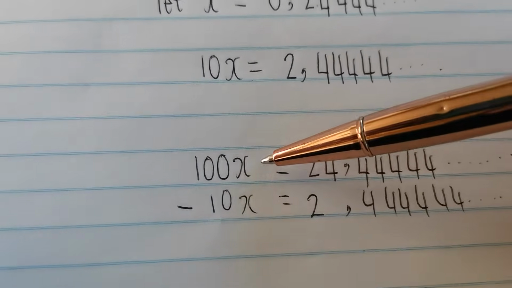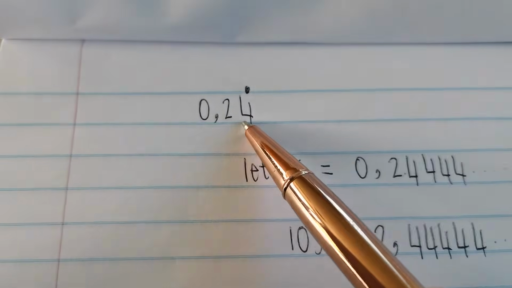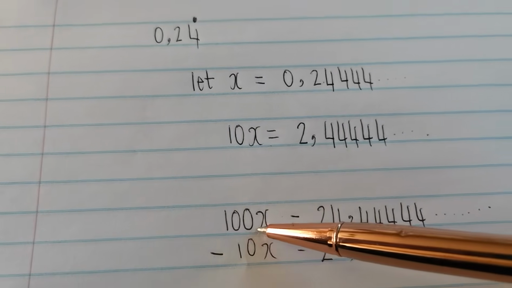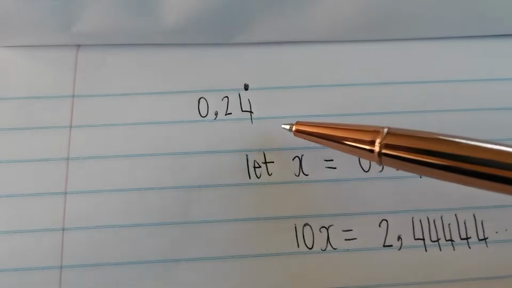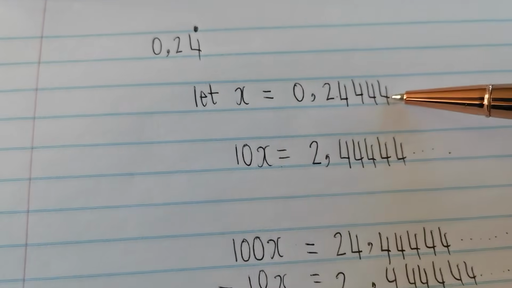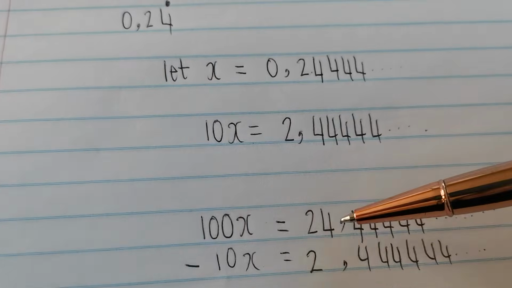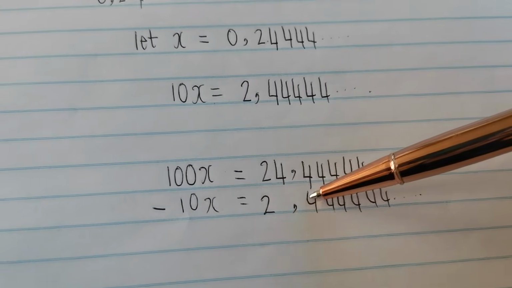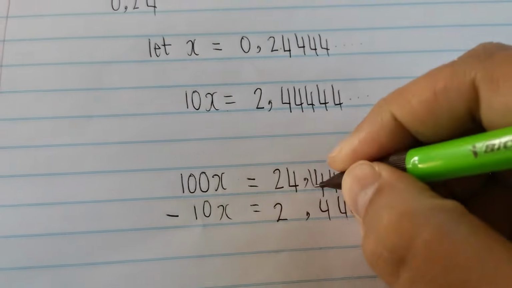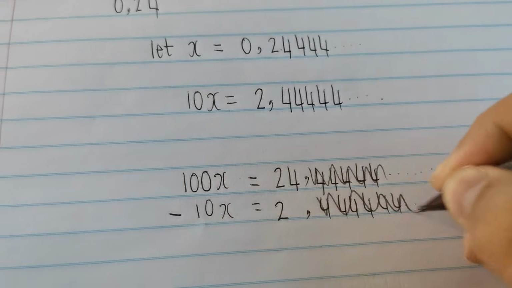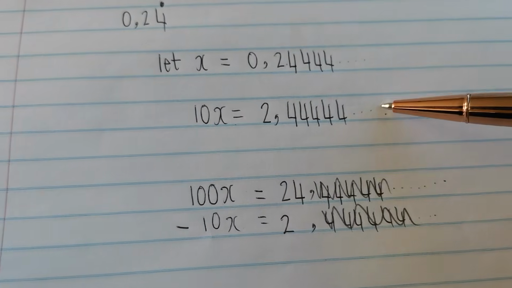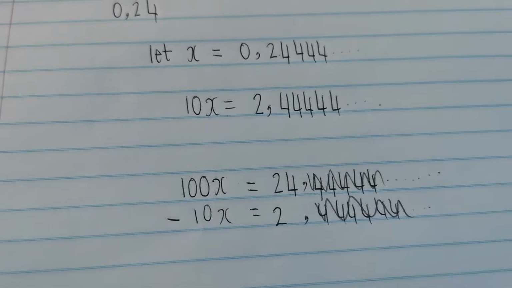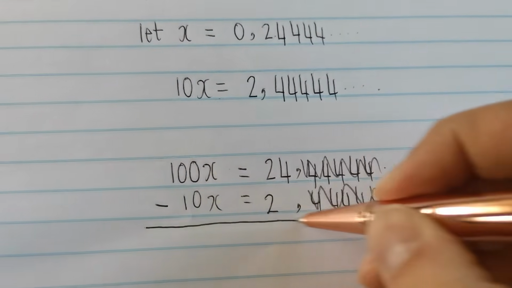Why am I not taking 100x minus x? Because if I did, you'd see there's this 2 in its place here. It would not cancel out, which is what I want to do, to cancel all these decimals out. So that's why we have to include one more step. Be mindful of this.